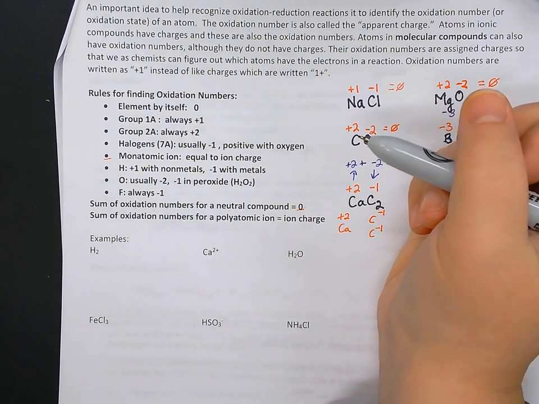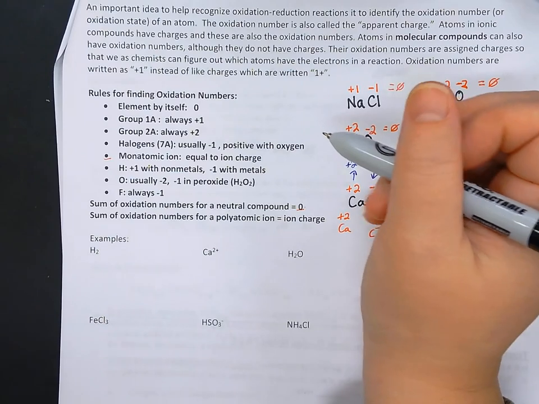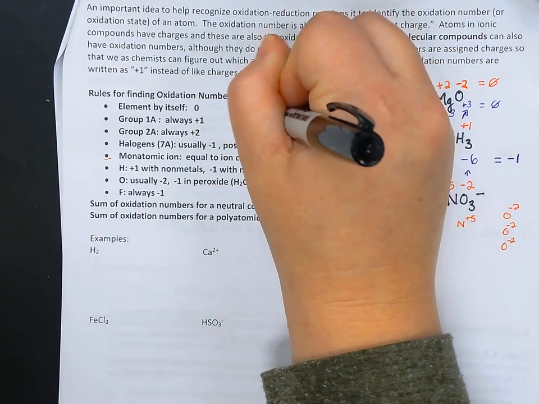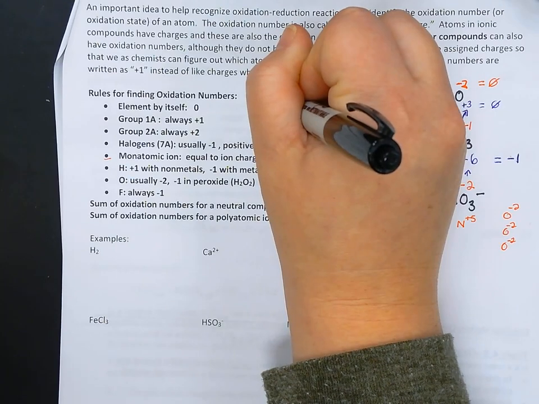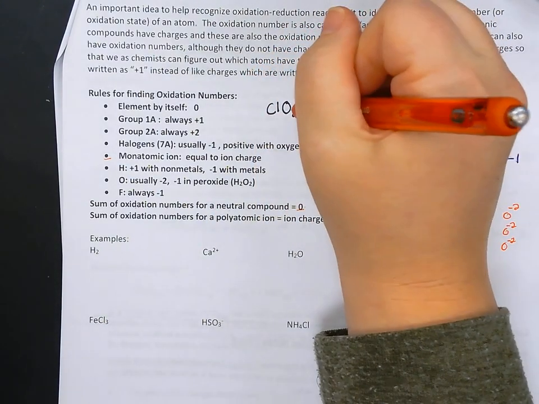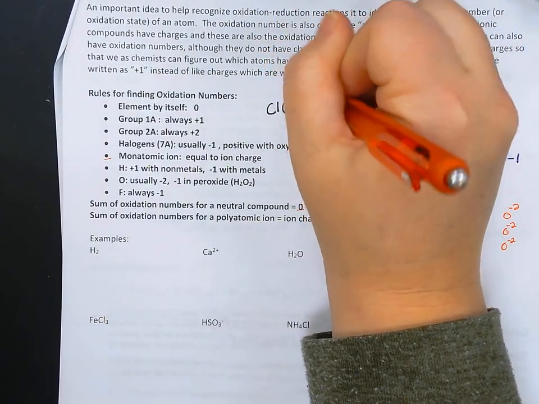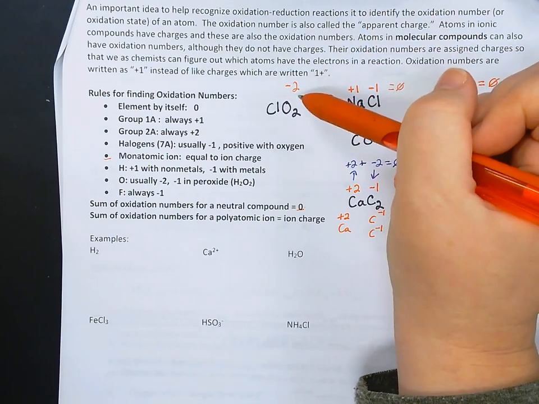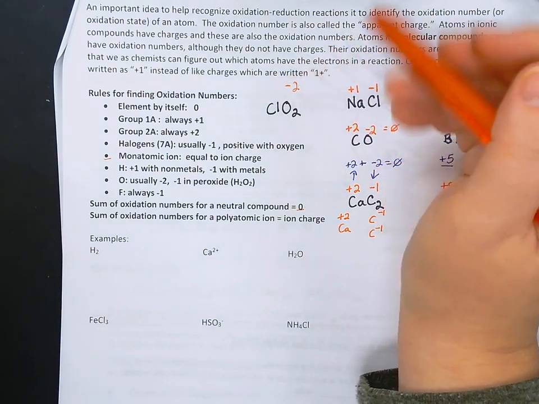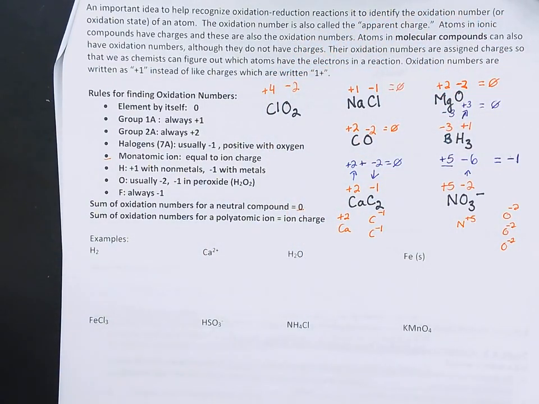Let's say ClO2. Oxygen is -2, and there's 2 of them, so it's a total of -4, so chlorine would have to be +4 to go with that. So that's how we apply that.